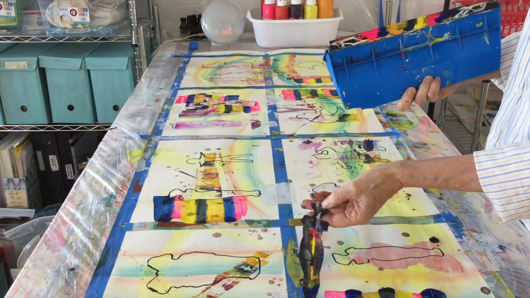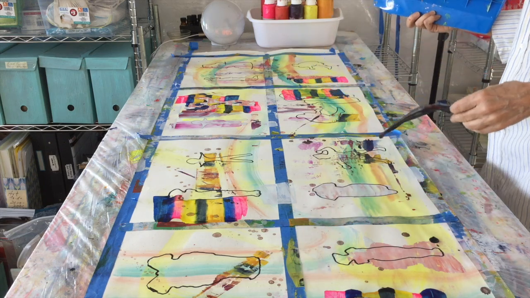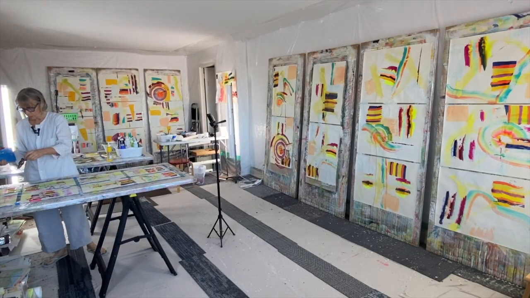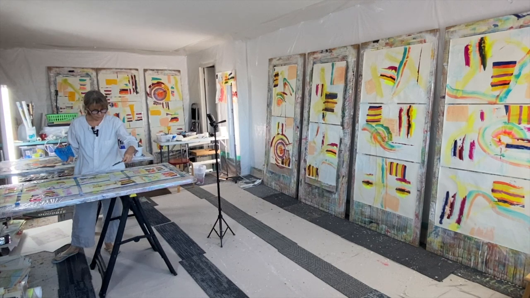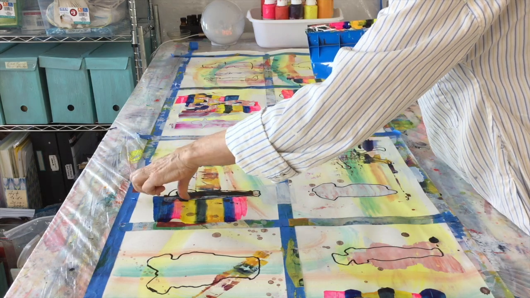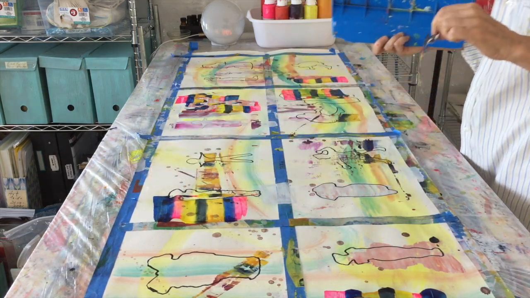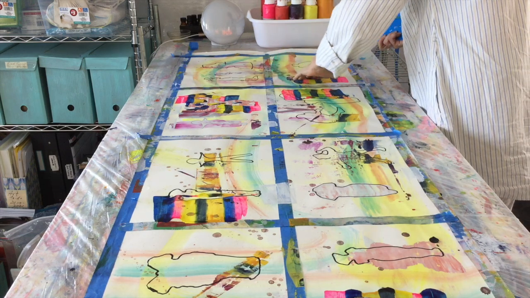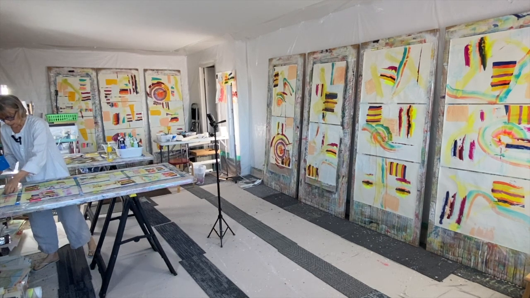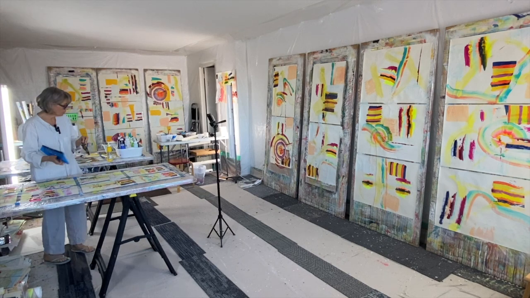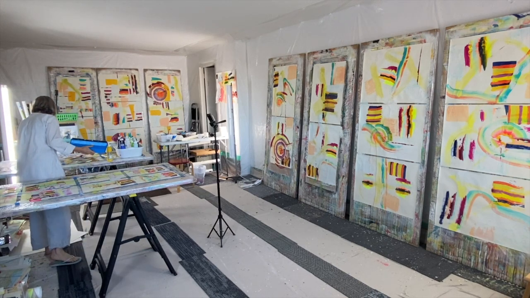You see the pattern there down the midline? I could use it. I'll just put it down here and see a little bit. Just gives a little variation. Yeah, that didn't work as well as the other one, but that's okay.